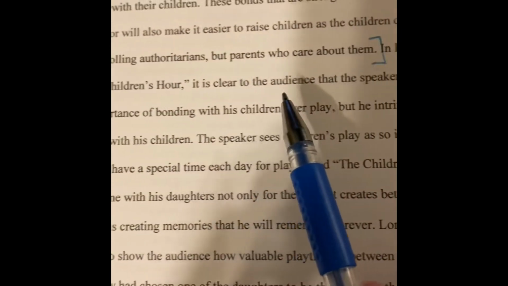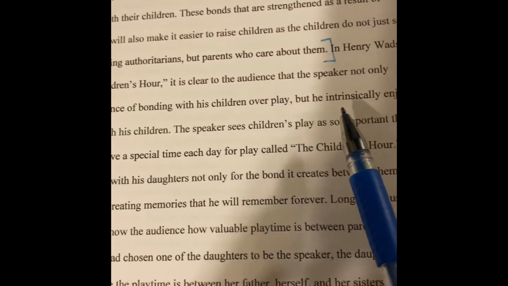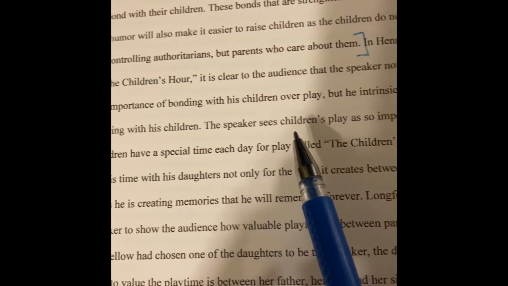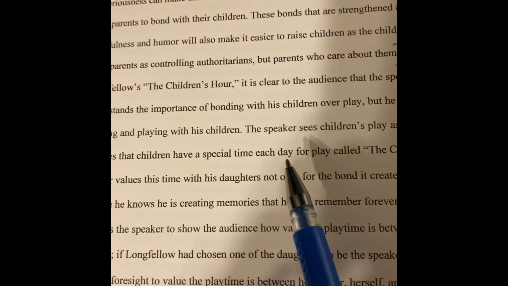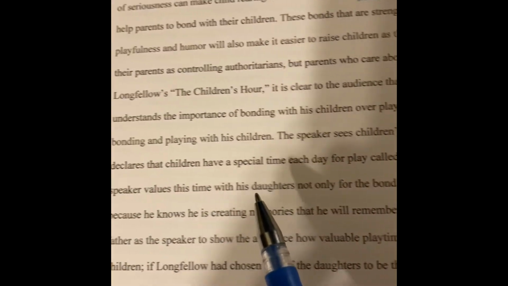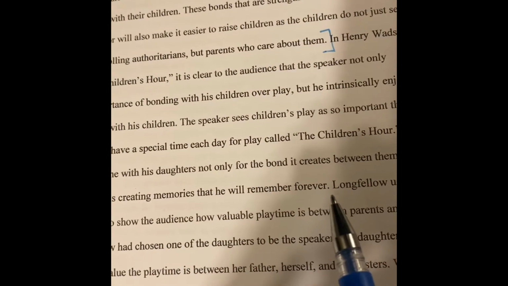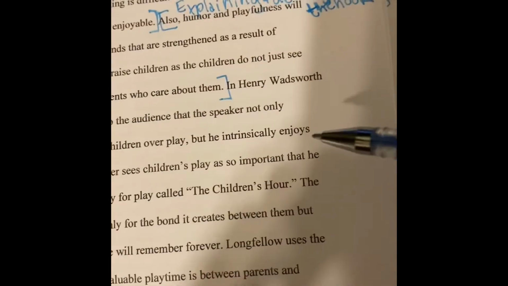Next, in Henry Wadsworth Longfellow's The Children's Hour, it is clear to the audience that the speaker not only understands the importance of bonding with his children over play, but he intrinsically enjoys bonding and playing with his children. The speaker sees children's play as so important that he declares that children have a special time each day for play called the Children's Hour. The speaker values this time with his daughters not only for the bond it creates between them, but because he knows he is creating memories that he will remember forever.